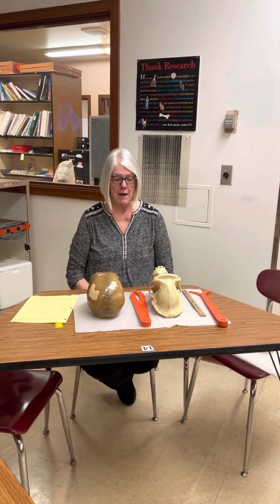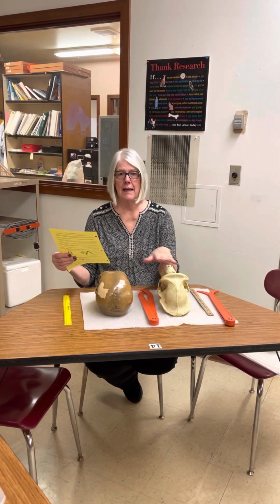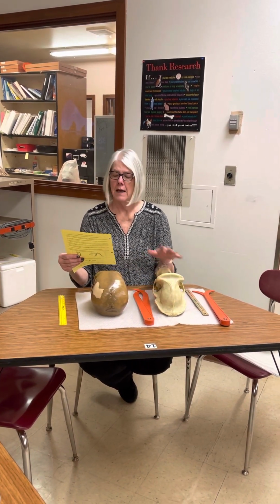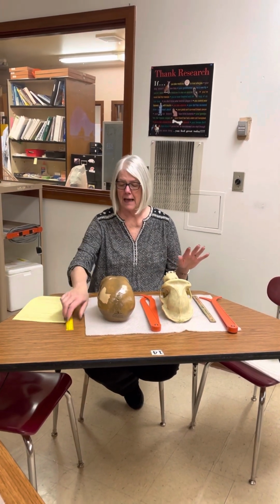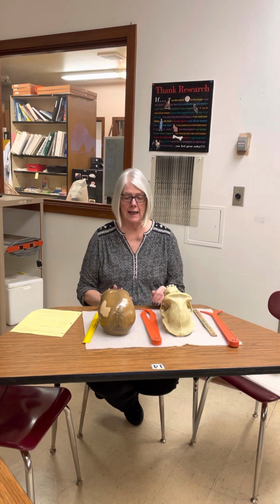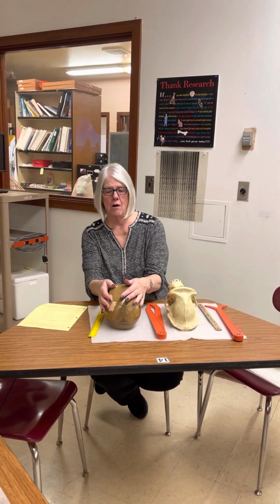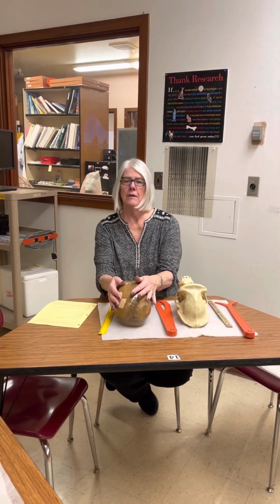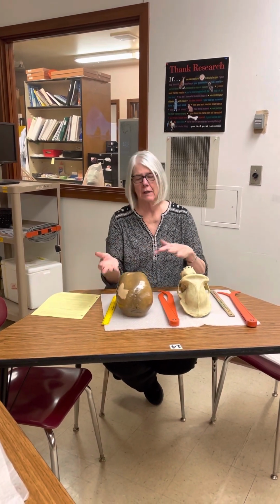Another thing to keep in mind is that, so this is gorilla and Neanderthal. It's the first and second column on your data. When you are looking at number 1, I want you to look at number 1 on the gorilla compared to the first thing on Neanderthal. So you don't do all of one and then all of the other. You need to compare back and forth because you're looking at relative sizes and comparing characteristics.